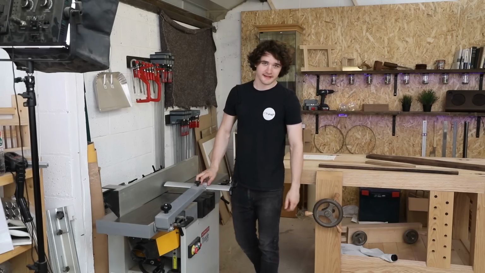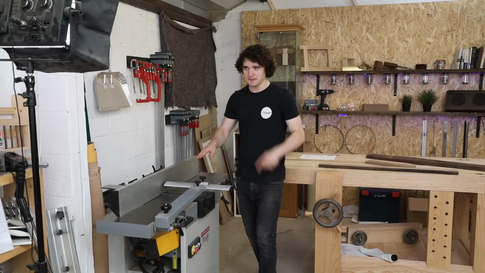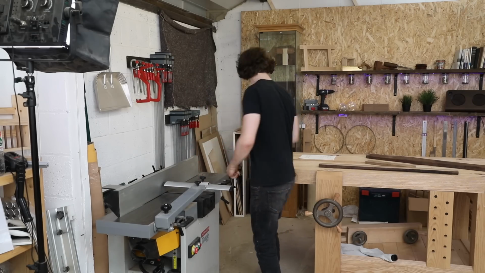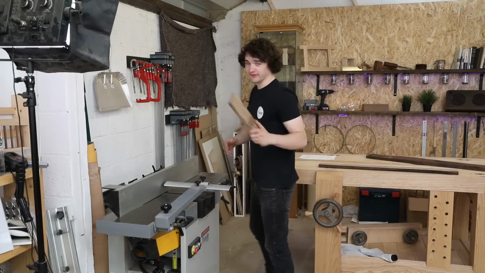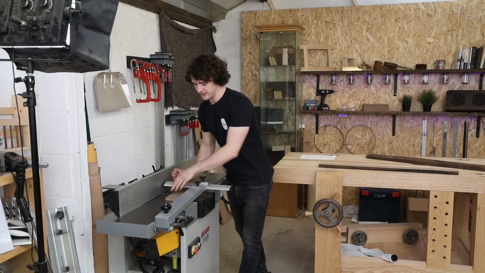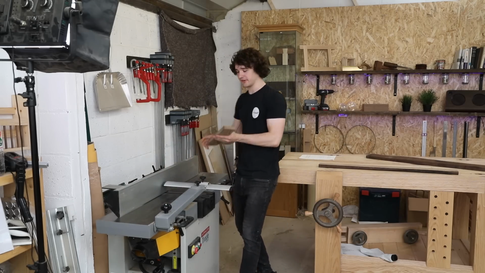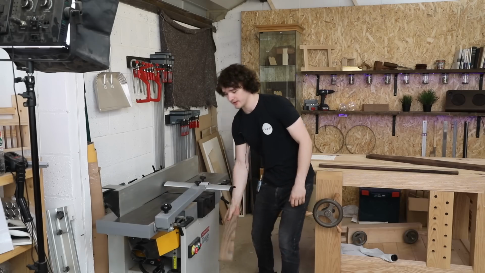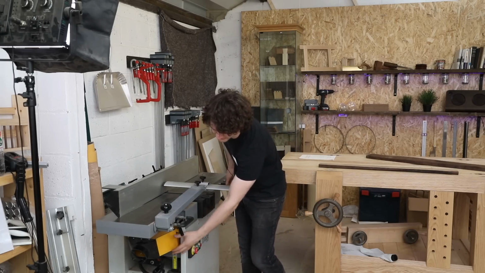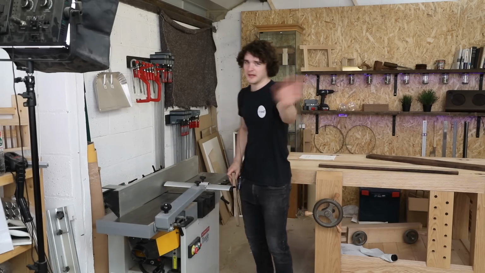So this is my machine here, which is a combined jointer and thicknesser. So as a quick recap, once again, a jointer is where you're passing the wood over the cutter block like this, and a thicknesser is where you're passing the wood under the cutter block, which is actually going through this section here. The shroud under here folds over, and I'll show you it later.